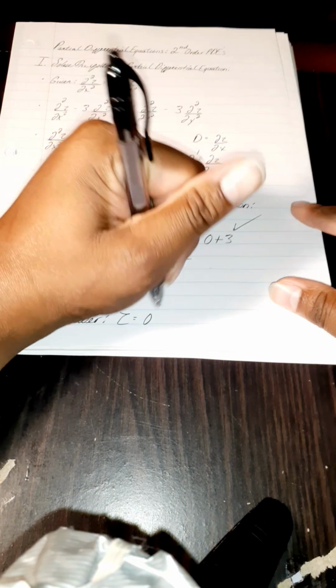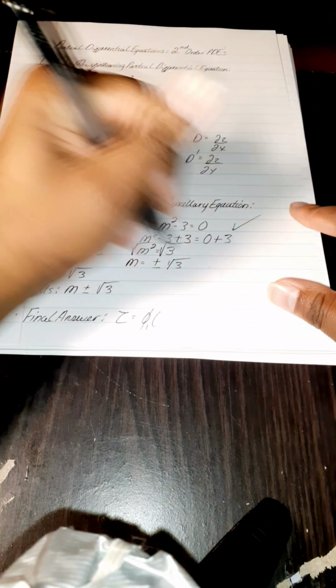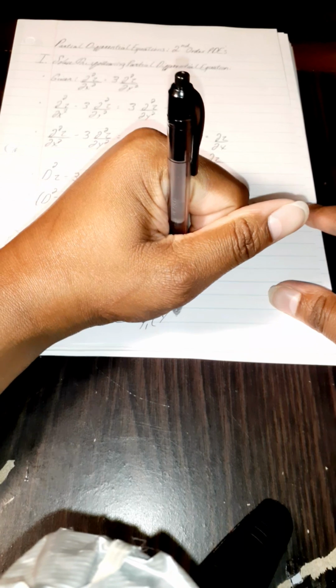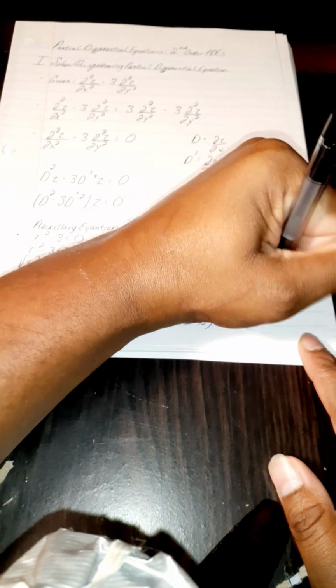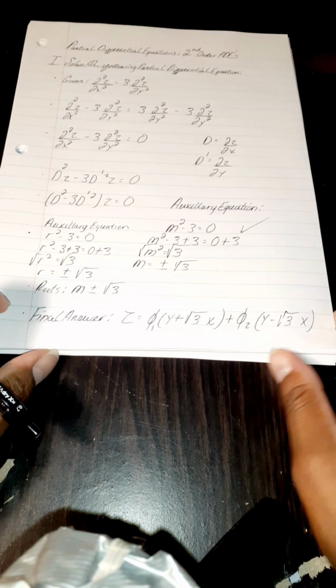So here z is going to be equal to phi sub 1 multiplied by y plus the square root of 3 times x, plus phi 2 of y minus the square root of 3 times x.